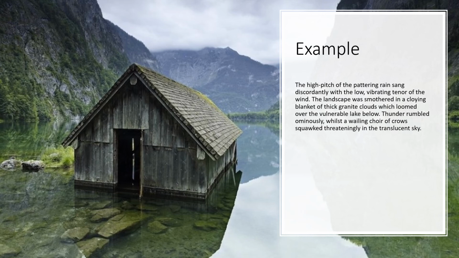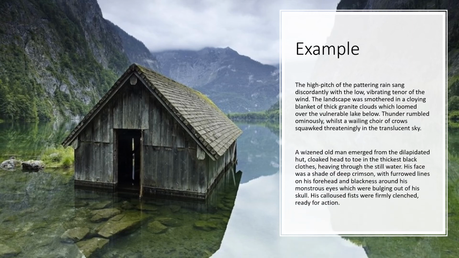I could carry on with that description, but just for the sake of showing you the structure, this is how I would go next. I'd now start to zoom in on character or building. Here I've put a man in this picture.